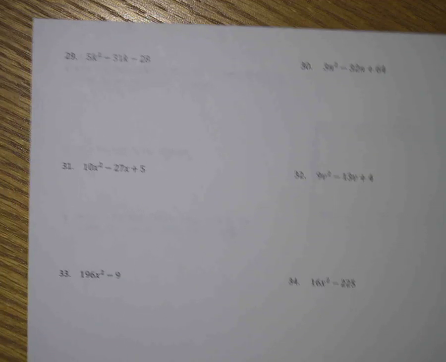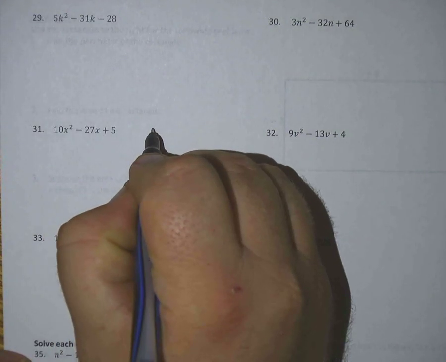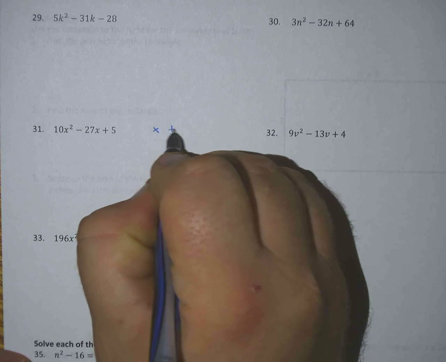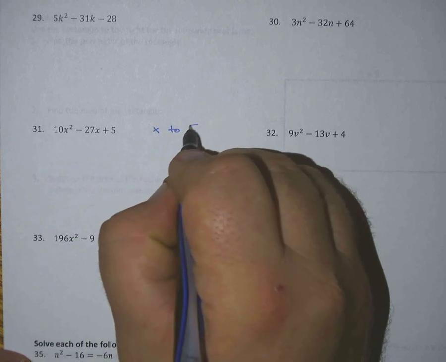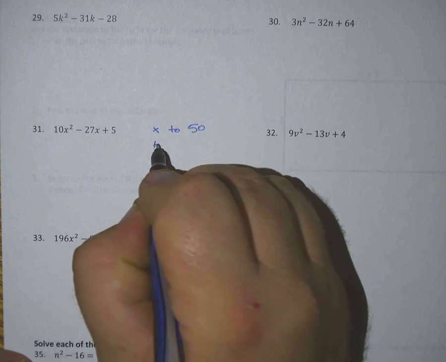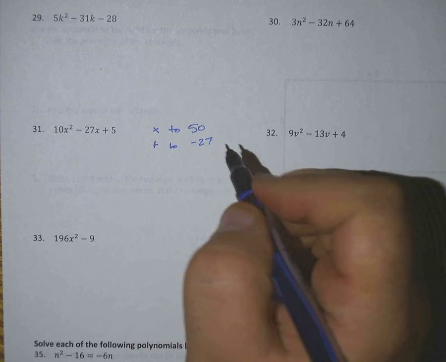So over here we have some more complicated factoring problems. And I'll go ahead and do number 31. That looks like a good one to work on. So for number 31, I'm just going to say multiply to 10 times 5, which is 50, and add to negative 27.